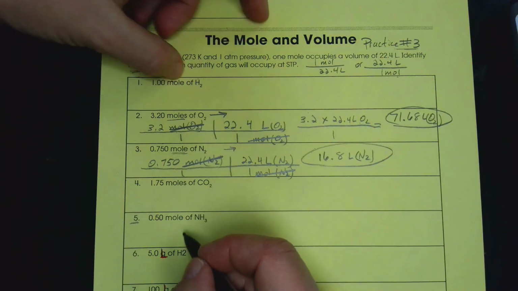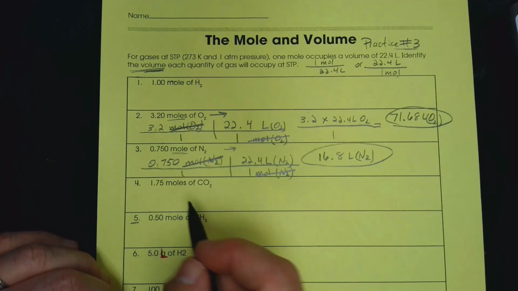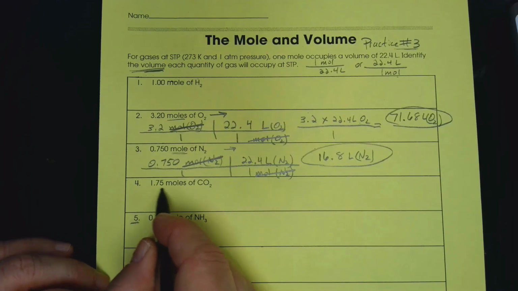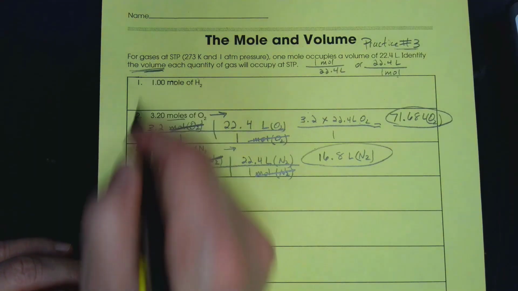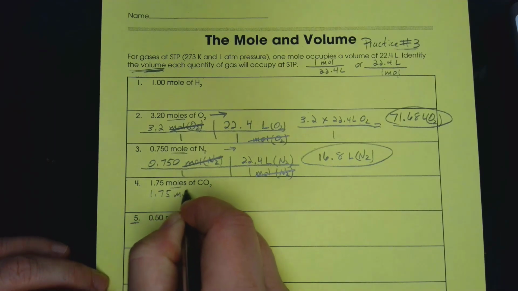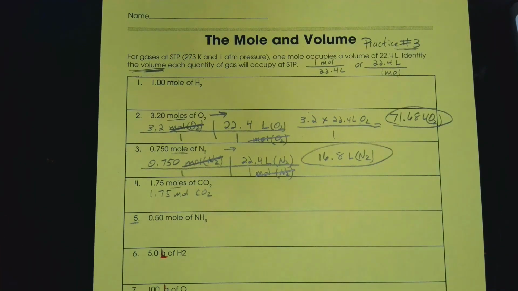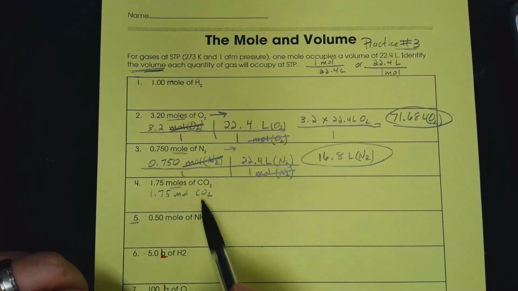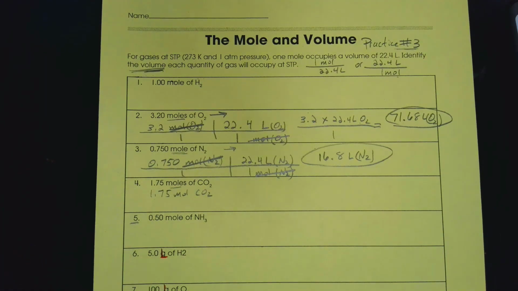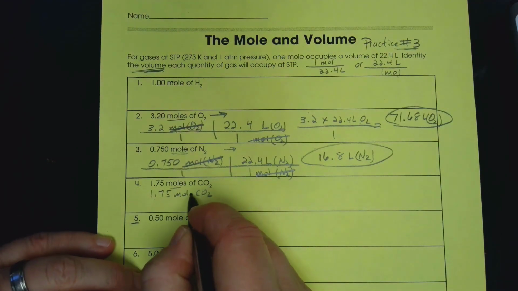All right, I'm going to do one more, and then we're going to move on to our problems down here. So again, for this last one, we have moles, and we're trying to get to volume. So I'm going to set this up: 1.75 moles of CO2. And again, it doesn't matter what gas it is. It could be a single element gas like H2. It can be gaseous CO2. As long as we're at standard temperature and pressure, it's going to be the same, all right?